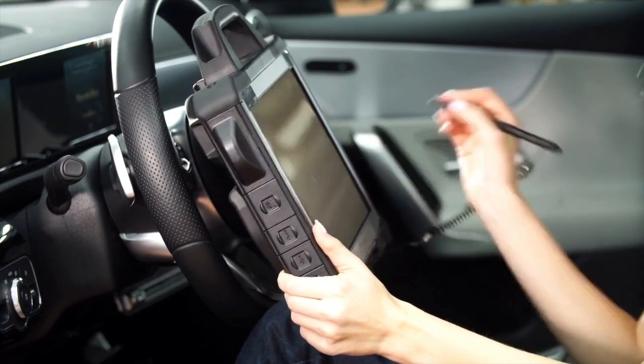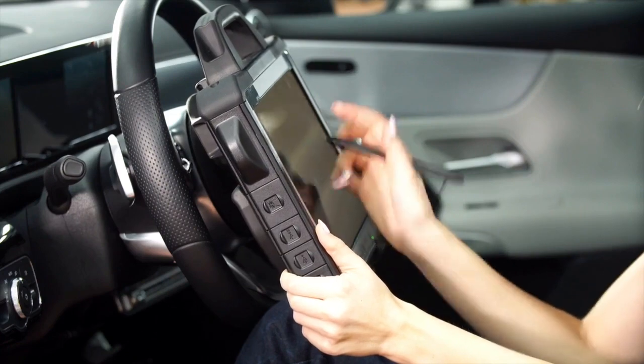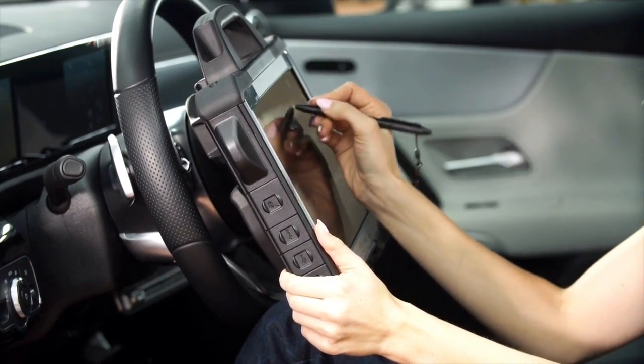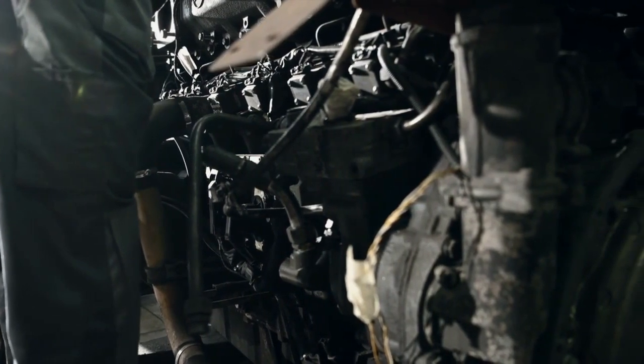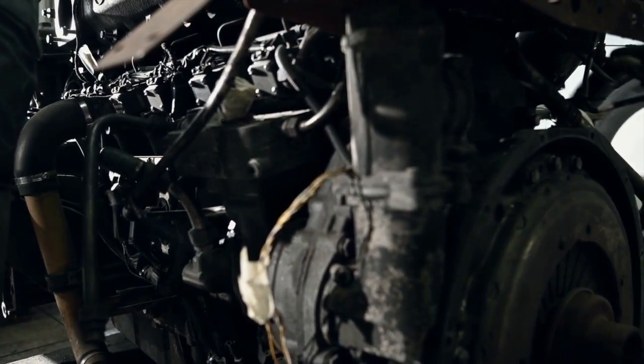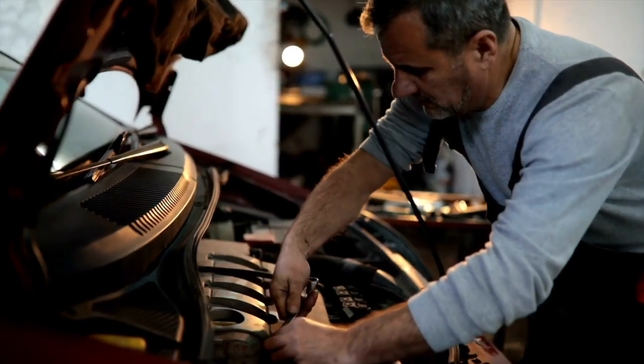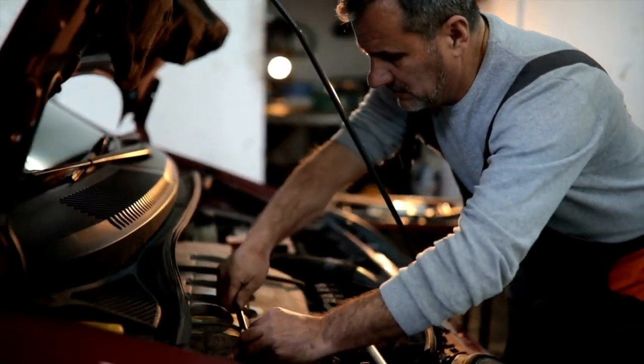However, these codes are more complex and require a specialized scanner to be read and understood. In summary, generic DTC codes provide an overview of the problem and are easier to understand, while manufacturer-specific DTC codes offer a more detailed understanding of the problem but are more difficult to read and understand.